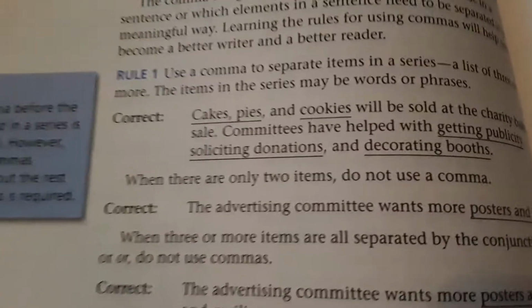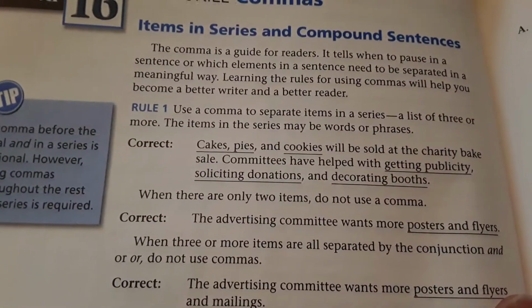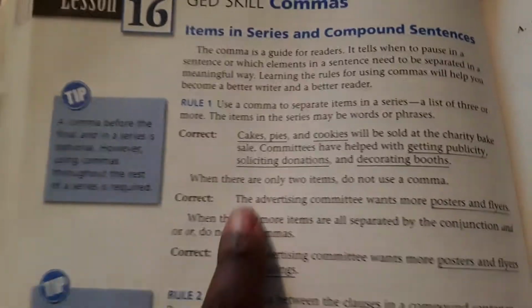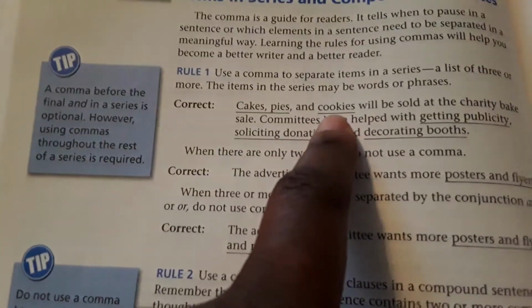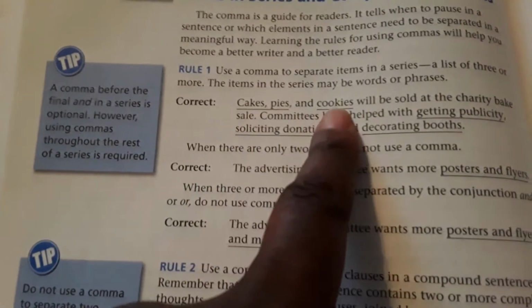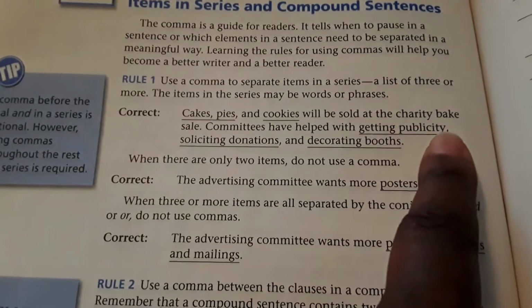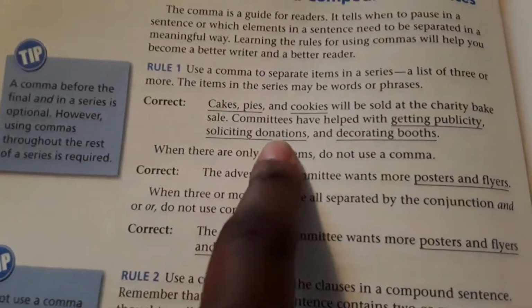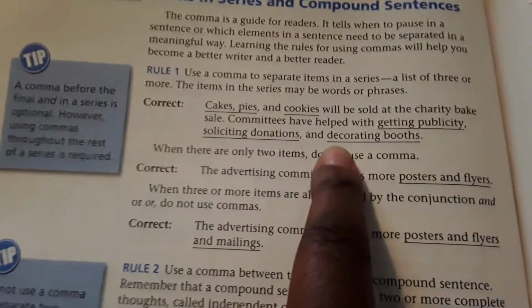So first rule said, use a comma to separate items in a series, a list of 3 or more. These items in the series may be words or phrases. So again, here are 2 ways to look at it. Cakes, comma, pies, comma, and cookies. See how we separated 1, 2, 3. There were 3 of them, so we needed to use a comma. Here, getting publicity, comma, soliciting donations, comma, and decorating booths. So again, comma, because there are 3 in the series.